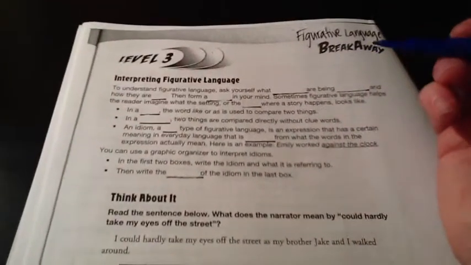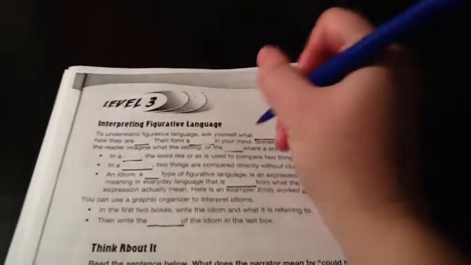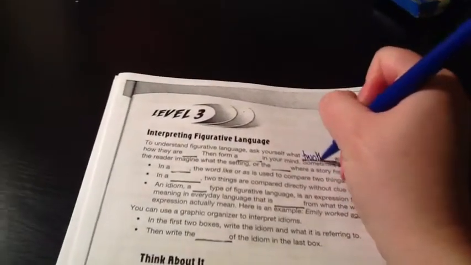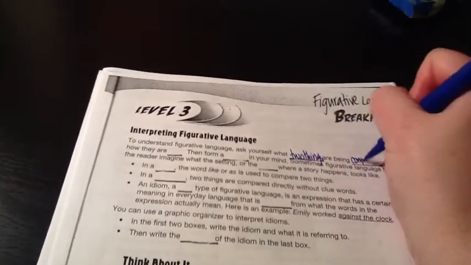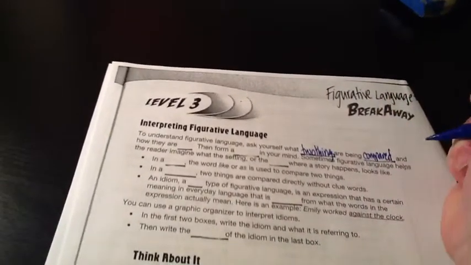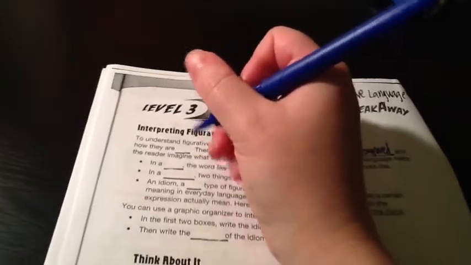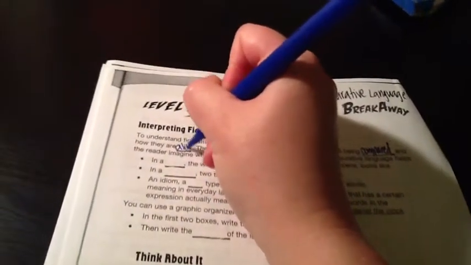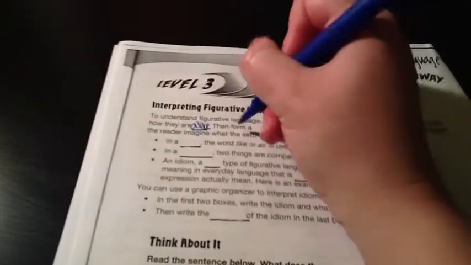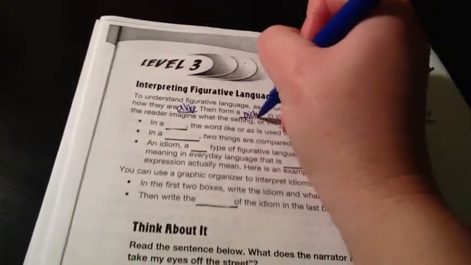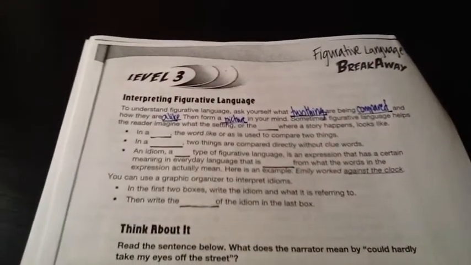To understand figurative language, ask yourself what two things are being compared and how they are similar or alike. Then, form a picture in your mind.